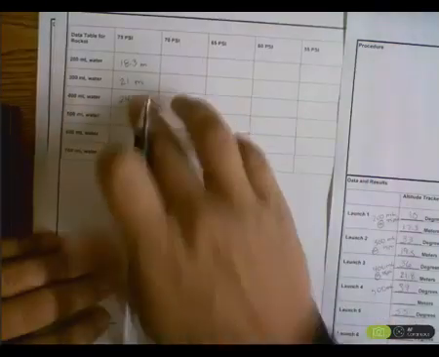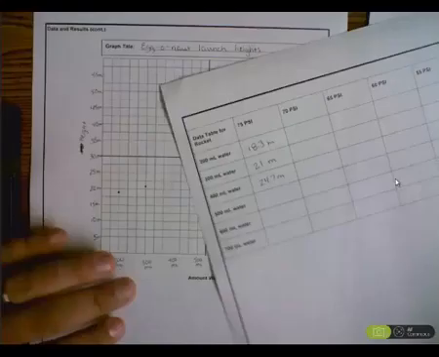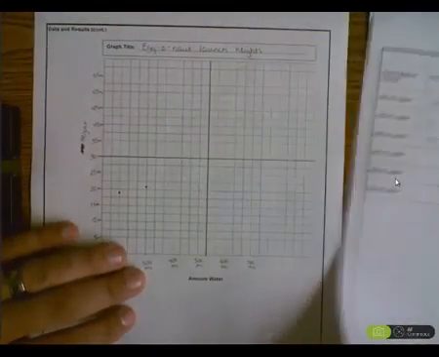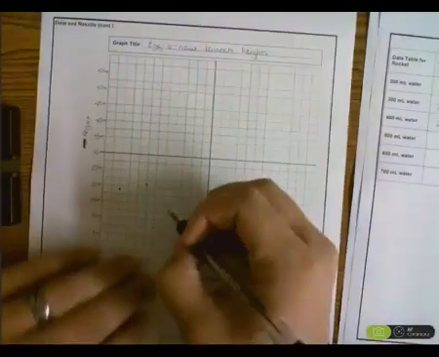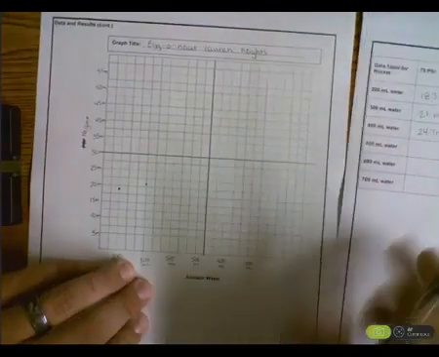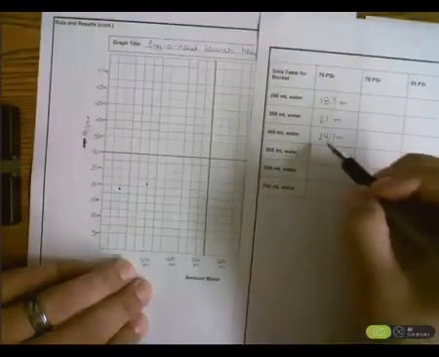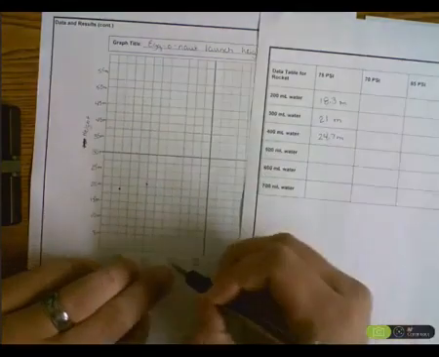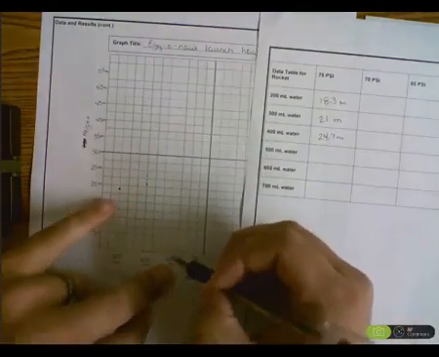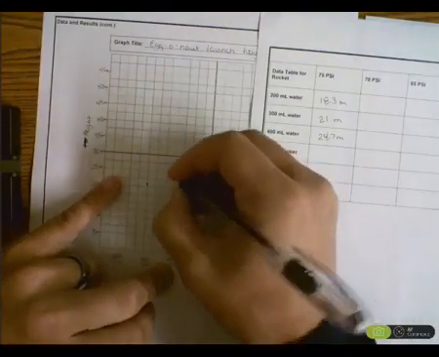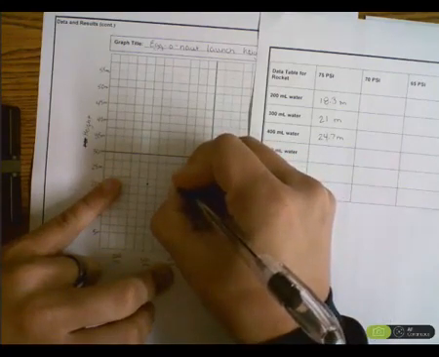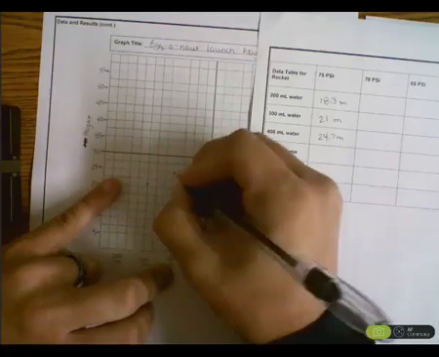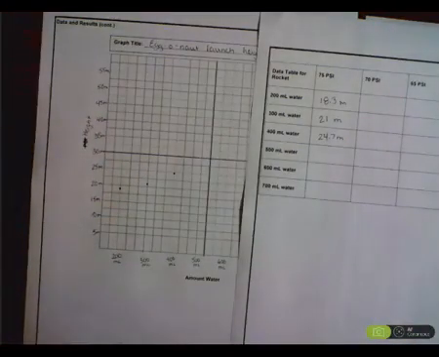I then take that information and I need to put it inside of my graph. 24.7 for 400 milliliters of water. I go up to 24.7, which is darn close to 25. So I'm going to put it just right underneath that 25 line. I'm going to put my mark. And we can see that we are starting to create a nice little line graph.